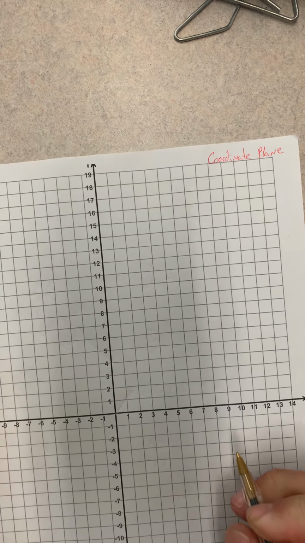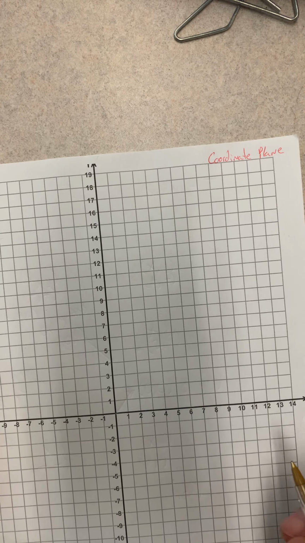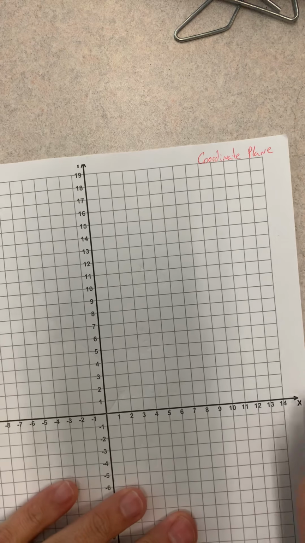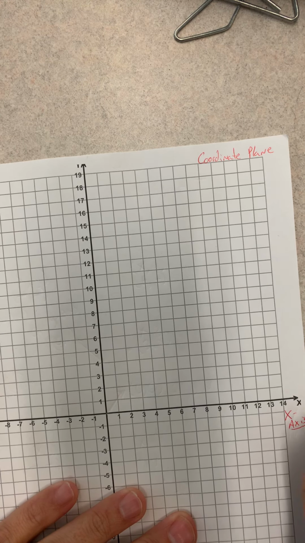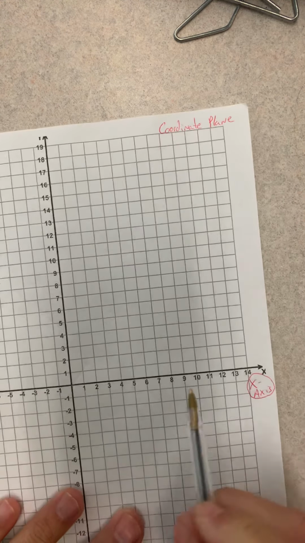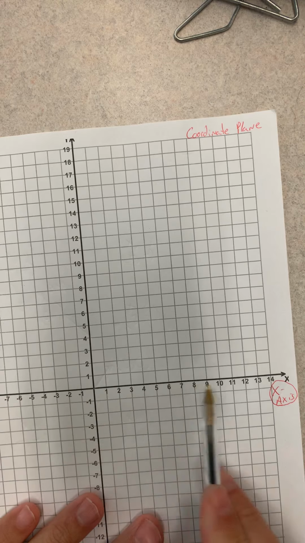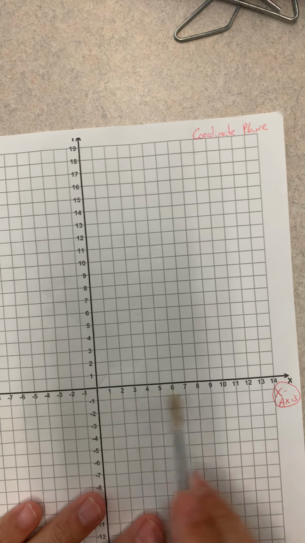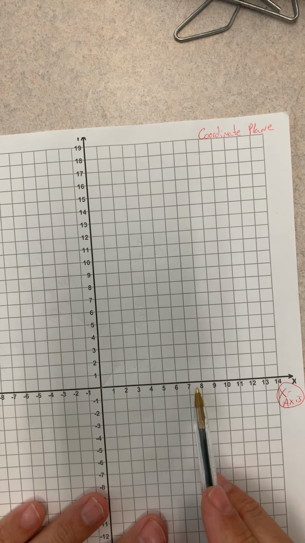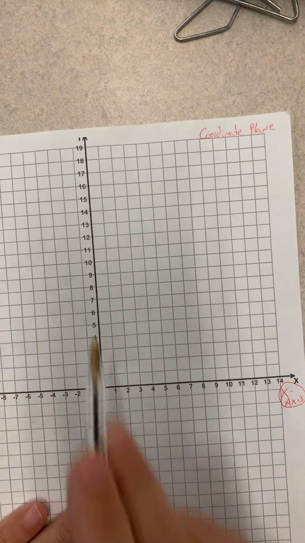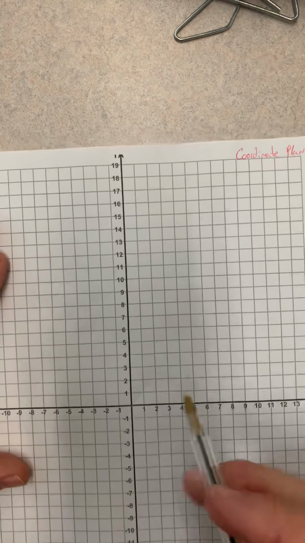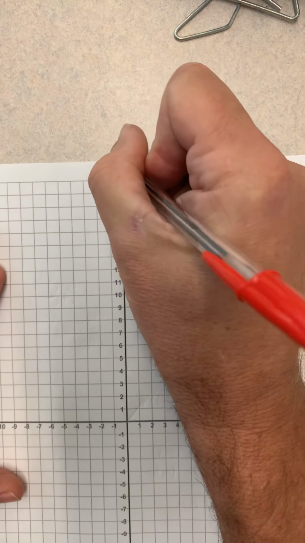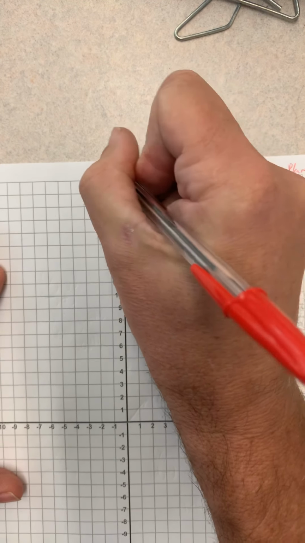And this should just be review for you guys, but within this coordinate plane, I have an x-axis. And the x-axis is horizontal. It runs left to right. Then I have this axis that runs vertically, and this is my y-axis.